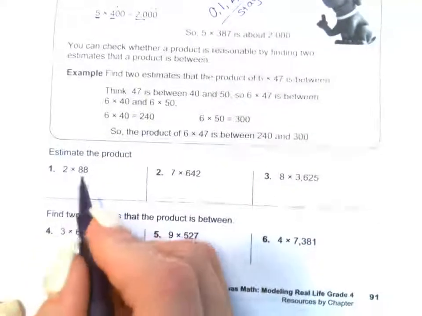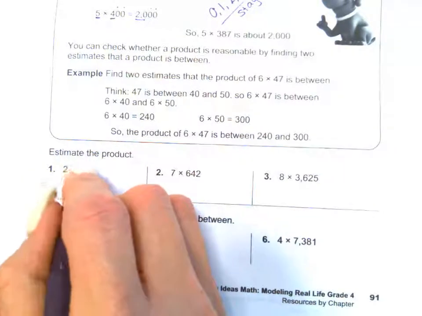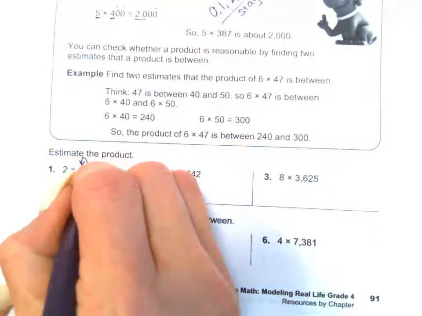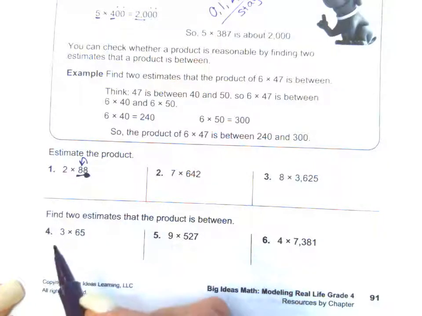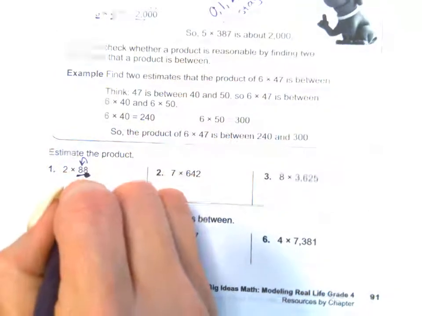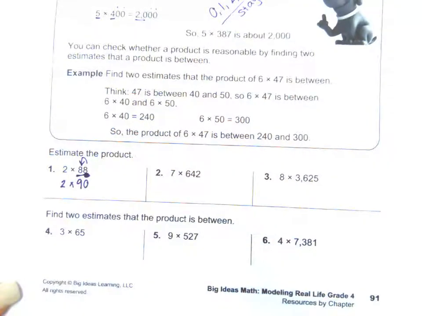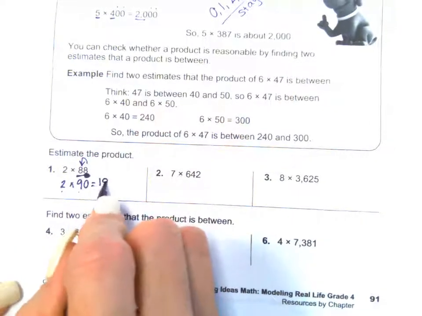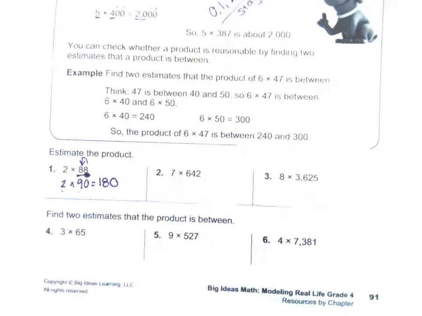So let's look at some examples. Number 1, I'm going to round 88. I'm going to look at the next door neighbor here, and it's going to tell this one to go up to a 9. Now I can find my basic math fact. 2 times 9 is 18, and then I've got a 0 that needs to be placed at the end.